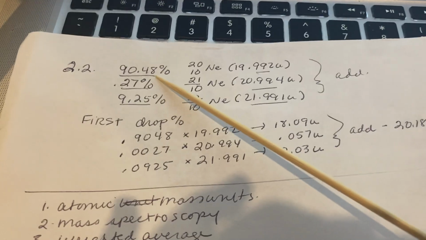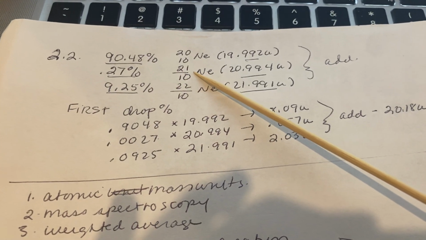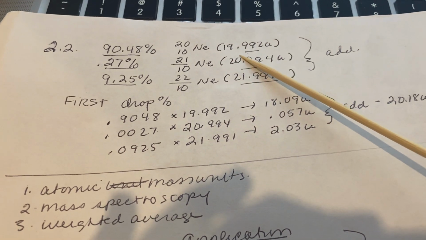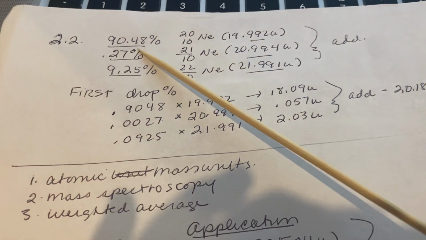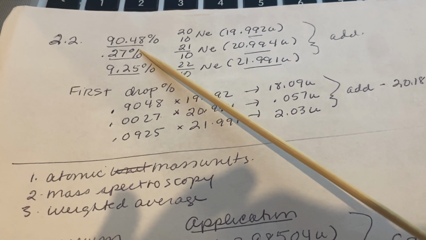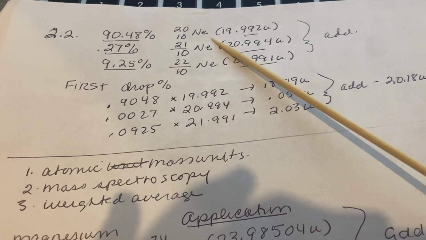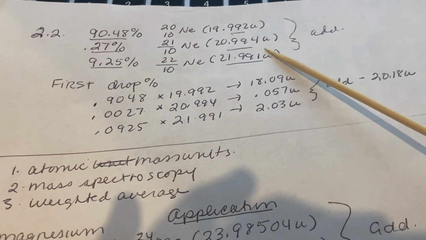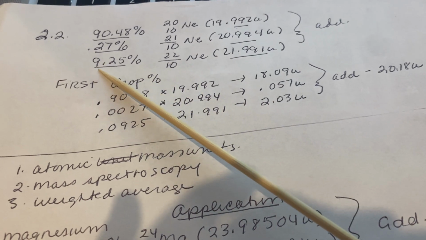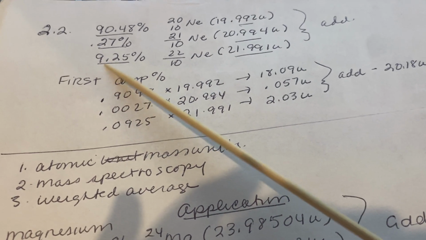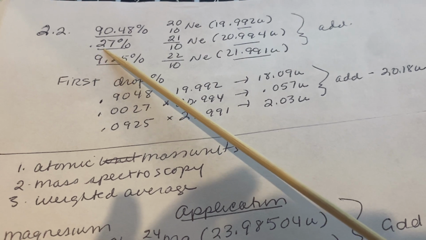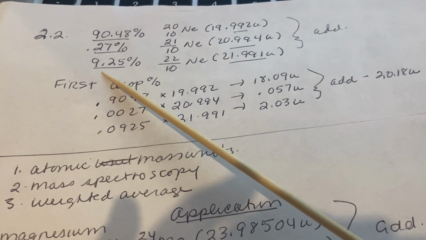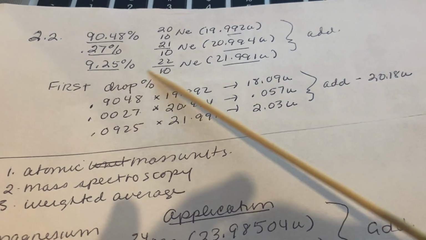Okay, so we have this number. The first one is neon-20, and that's going to be 19.992 units, and 90.48% of that. And then we have neon-21, which is 20.994 units. And then basically that's going to be 0.27%, and 9.27%, okay?